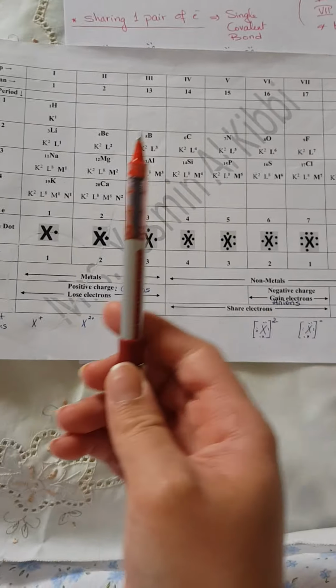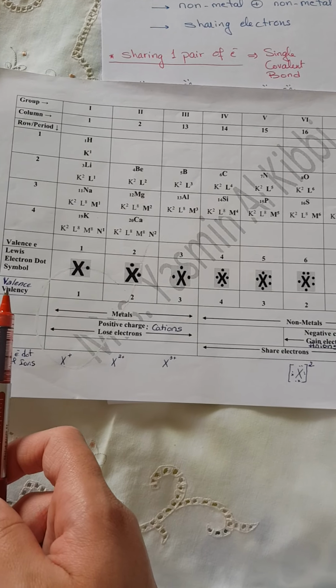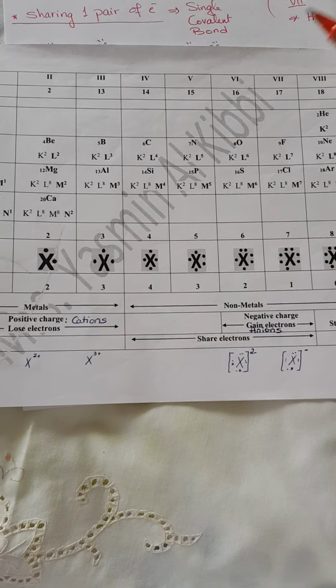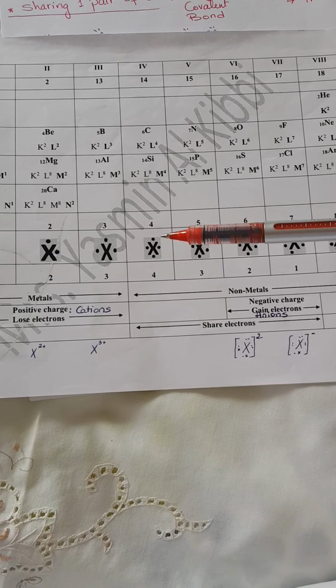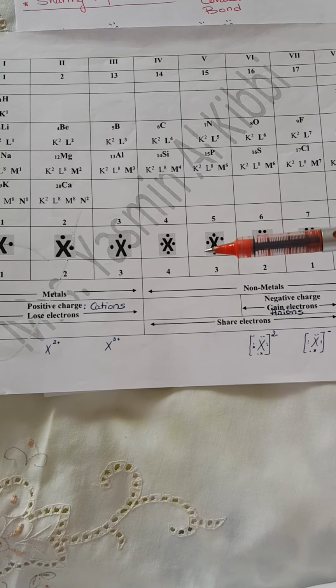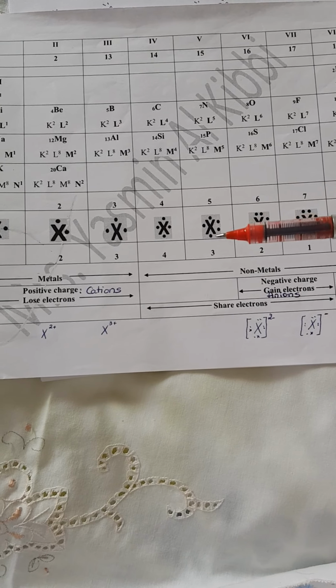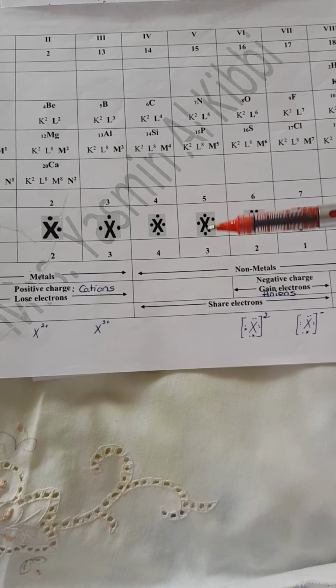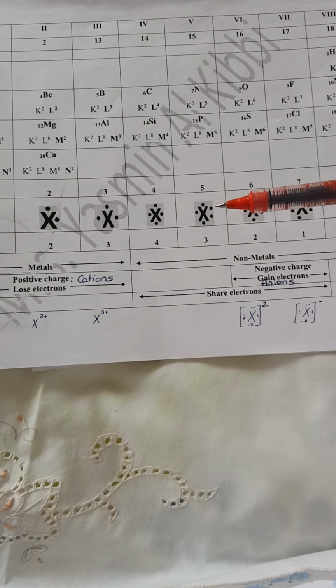Okay? As we previously know, we have to focus on the valence or the valency of the elements. Elements in group 4 have 4 valence electrons, so they are going to share 4 in order to achieve octet stability. Those in group 5 have to share 3.